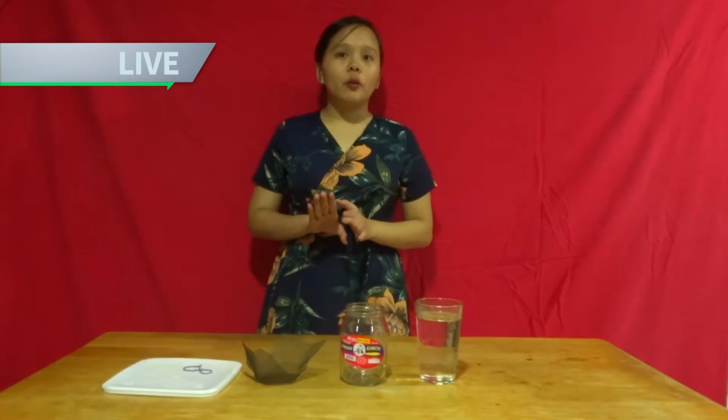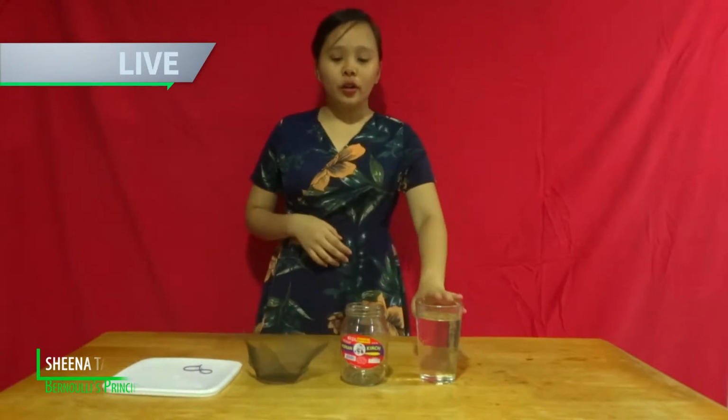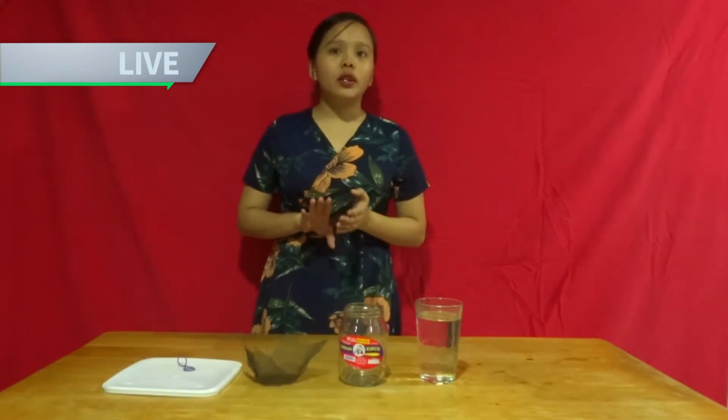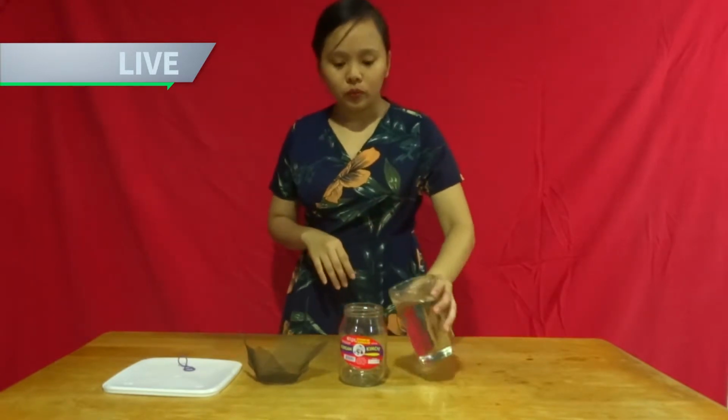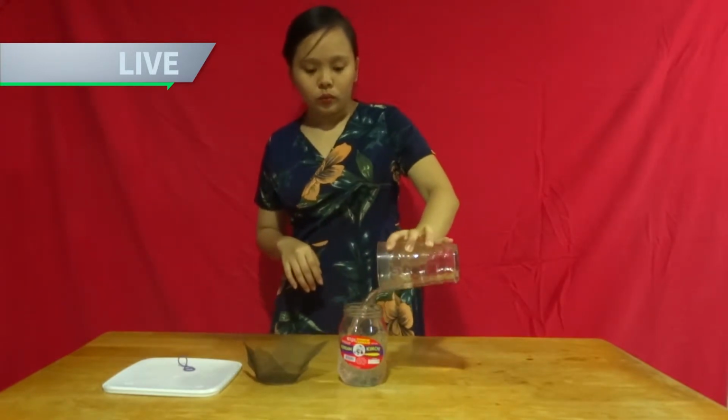Now, let's proceed to the next experiment, which is Bernoulli's principle that will be presented by Ms. Sheena Tanteo. Thank you, Mr. Plasencia. For this second experiment, it's all about Bernoulli's principle. First, we need the screen, water, rubber band, and glass. The first thing to do is fill the glass with water. Second is put the screen on the top of the jar and then use the rubber band to tie the screen.